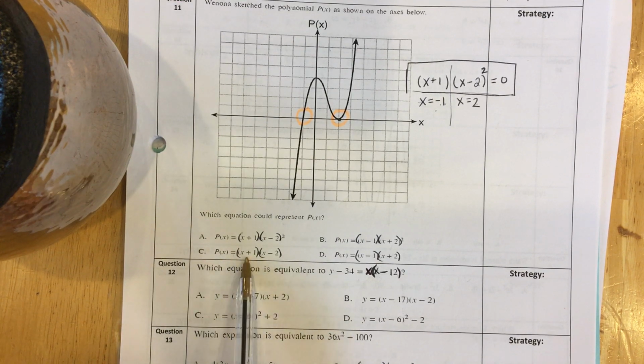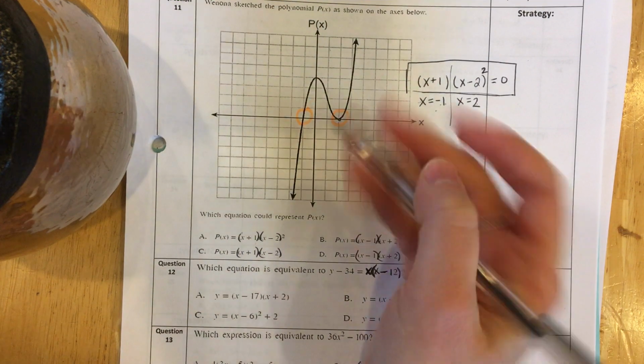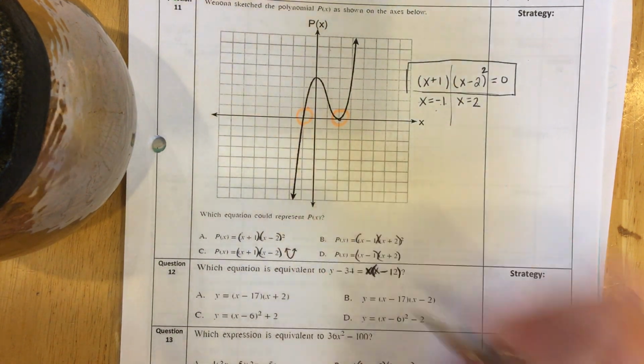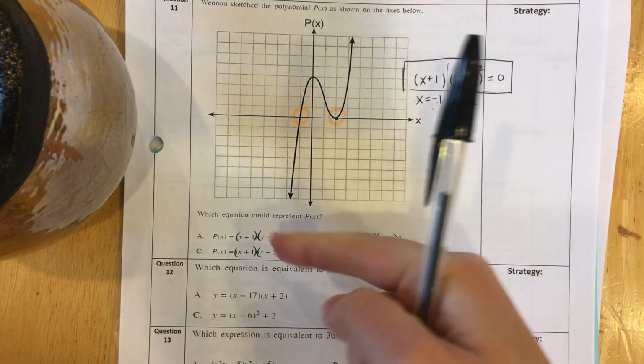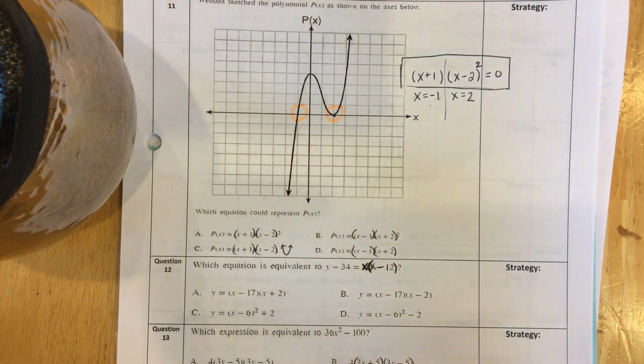Tricky how they had C as also an answer. If you didn't realize this, C is a quadratic, okay? So it doesn't obviously look like that. A is going to be our answer, and I'm going to show you using my next strategy how to check that.